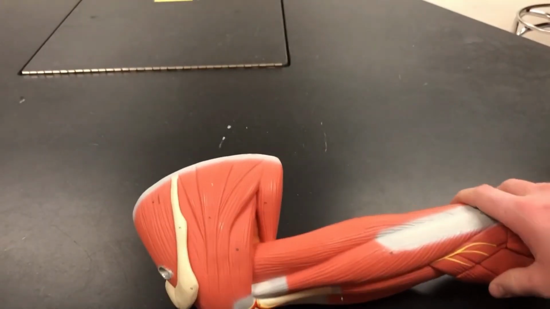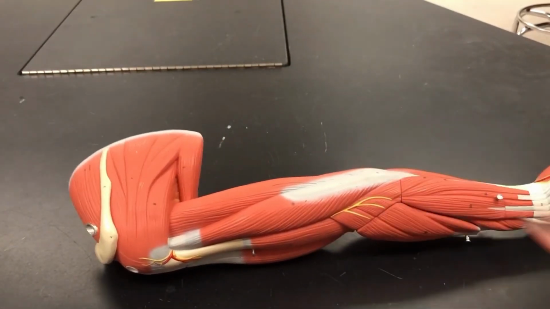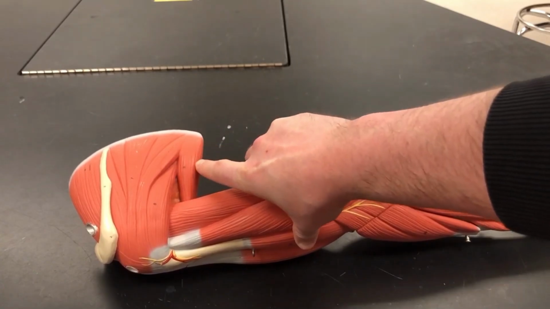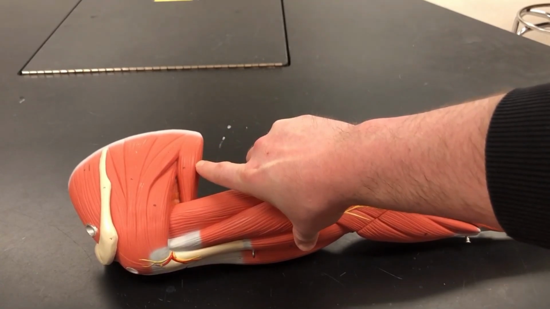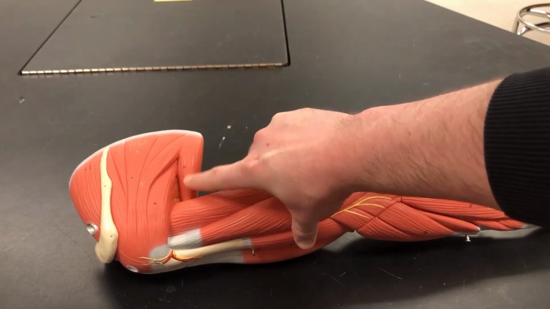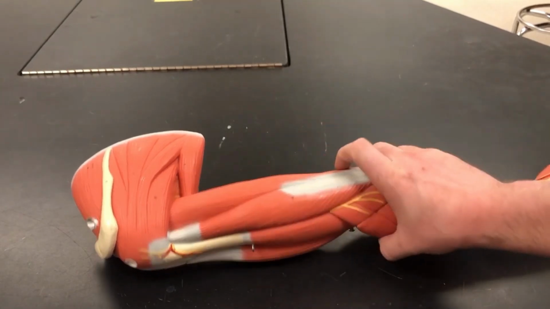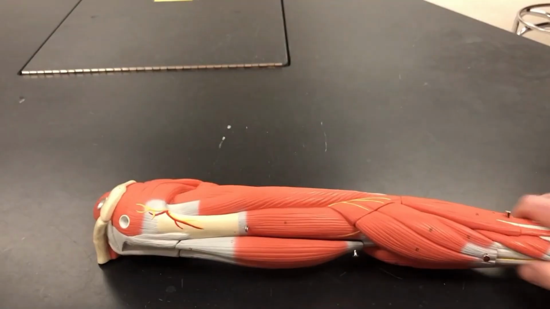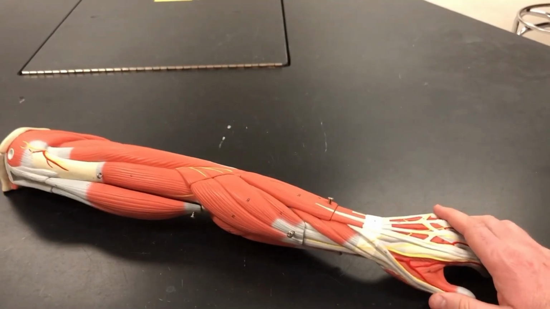Our muscles next. We've got some rotator cuff muscles. So we've removed the deltoid. Let's take a look at these rotator cuff muscles. Here is the teres major. It is not part of the rotator cuff, but there's the teres major. And then we've got several muscles around that make up the rotator cuff.